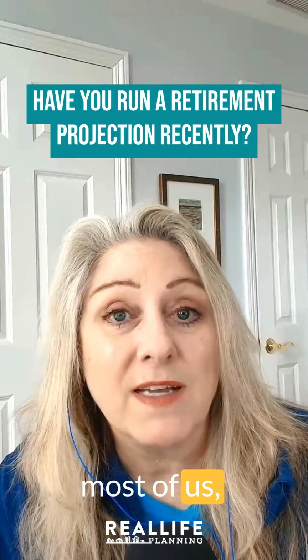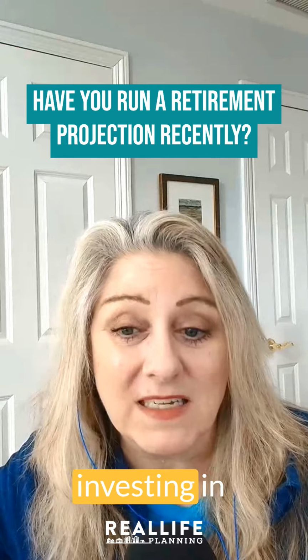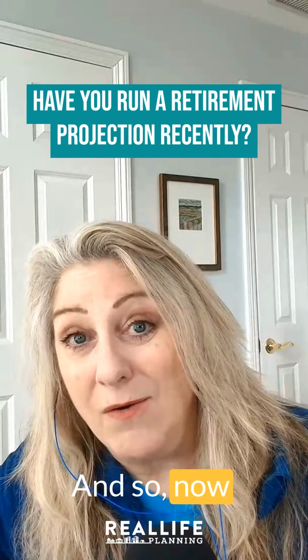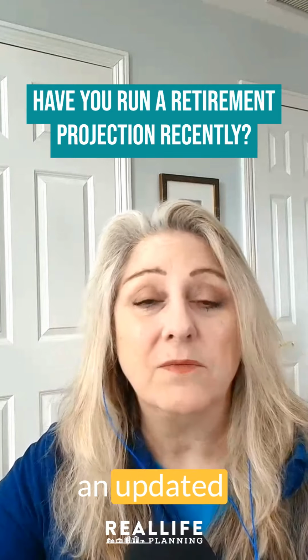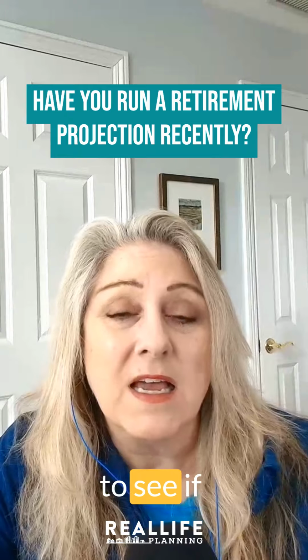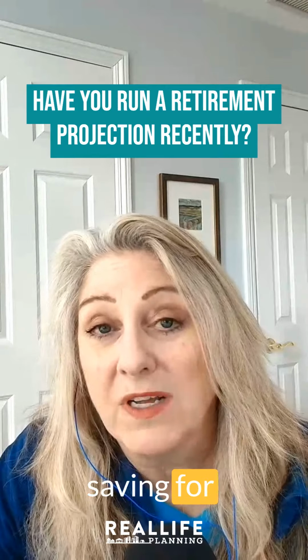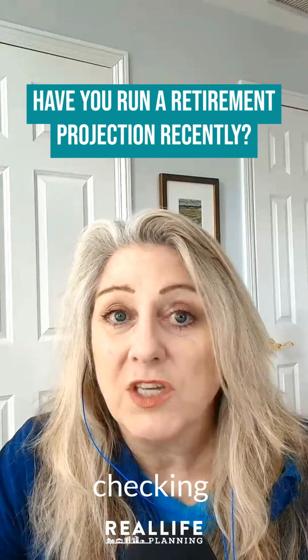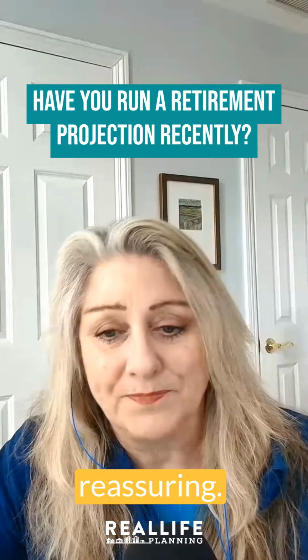So for most of us, saving for retirement is the primary reason that we're investing in securities. And so now, while you're feeling worried, it's an excellent time to run an updated retirement calculator to see if you're on track and to check your progress. This is a goal that you'll be saving for a lifetime. And just checking the numbers to see how you're doing can be very reassuring.